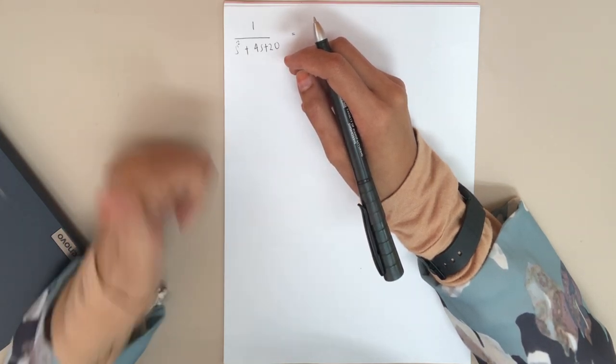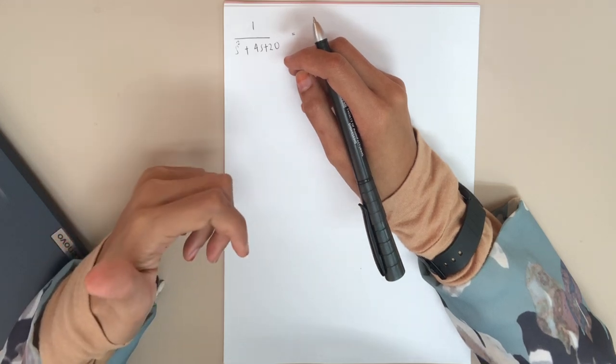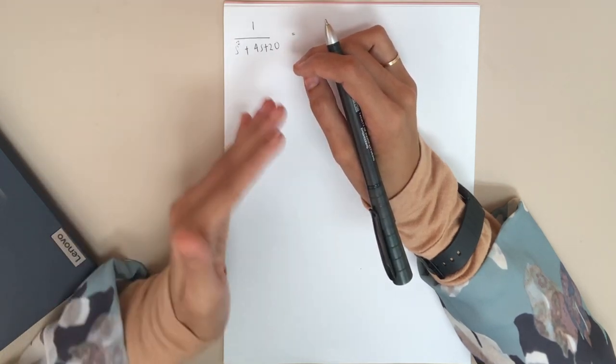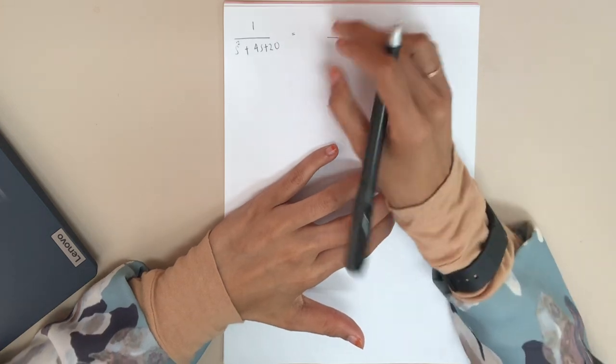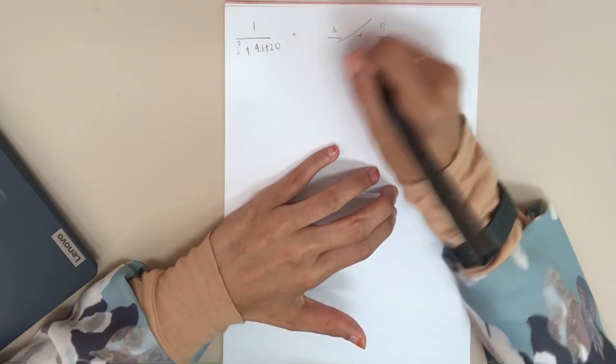What we can use is either convolution or partial fraction, but you don't see any pattern where you can split it.